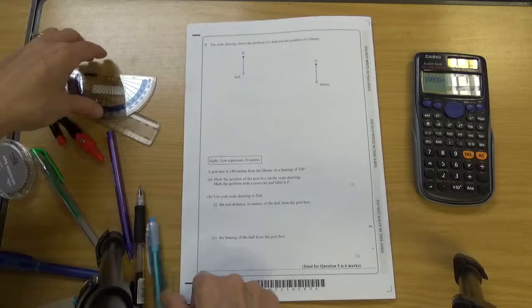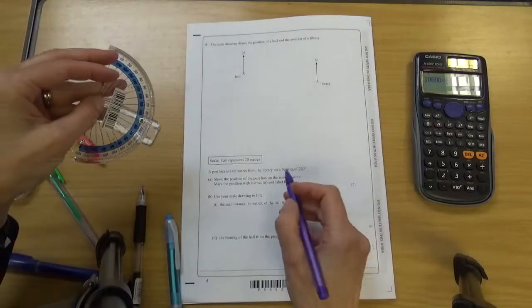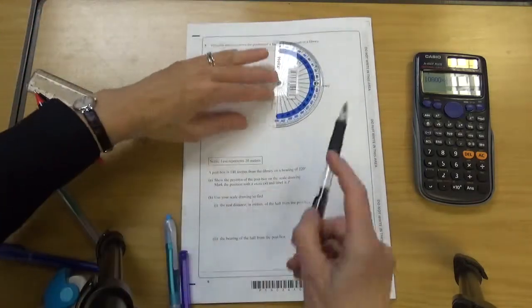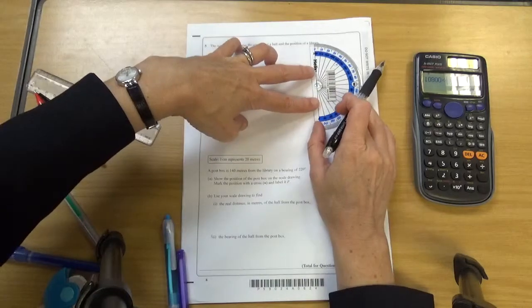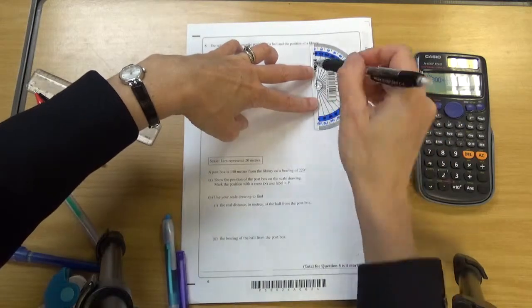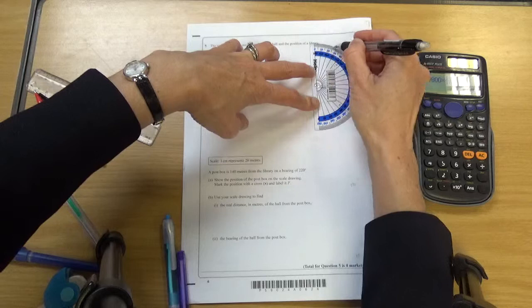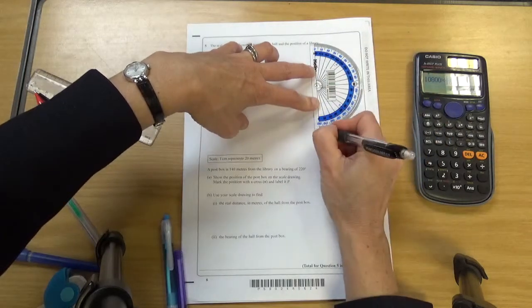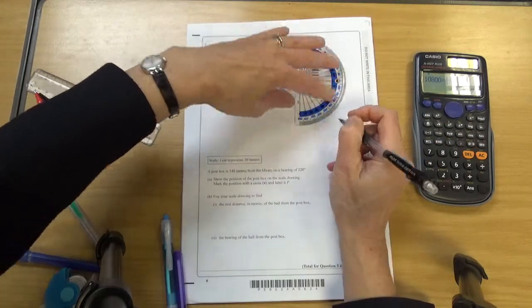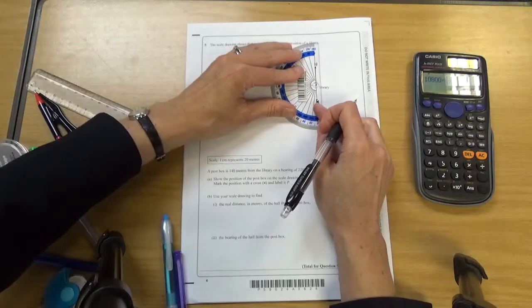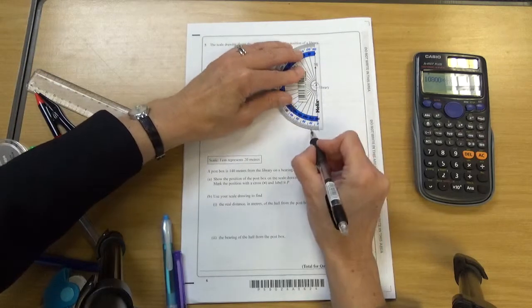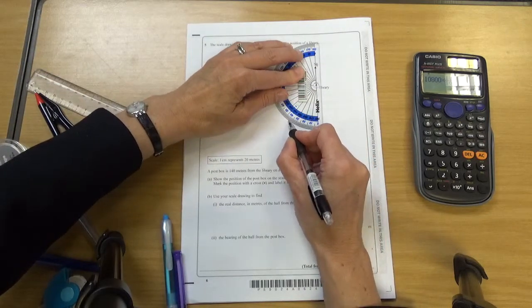Bearing of 220 from the library. So we're at the library, facing north, and we're going to go 220, so 0 round to 180, and then we've got to go on a bit further, 190, 200, 210, 220.